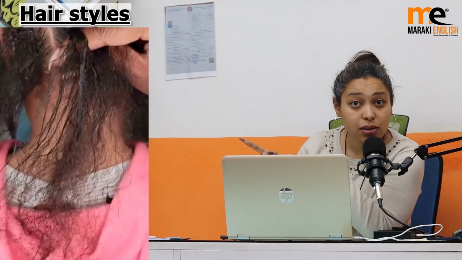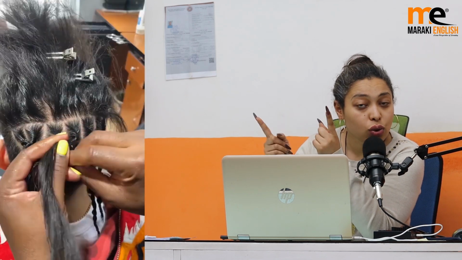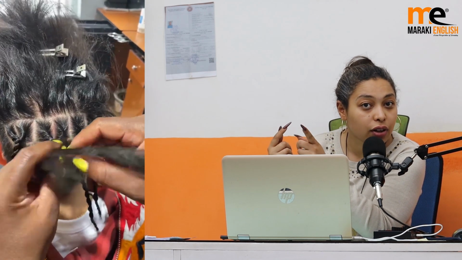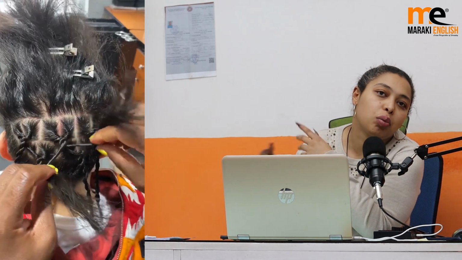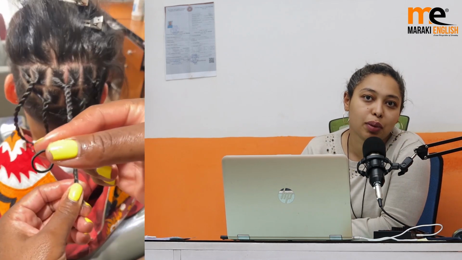Now, twists, on the other hand, are two locks of hair. You take two locks of hair and you intertwine them around each other, and you end up with the style twist. That's another protective style that people like to use.